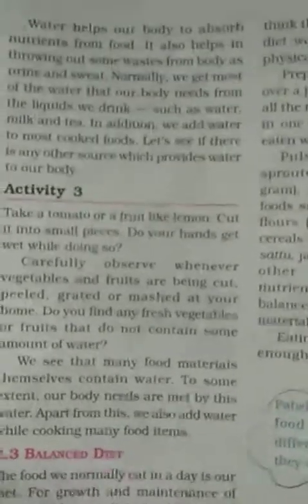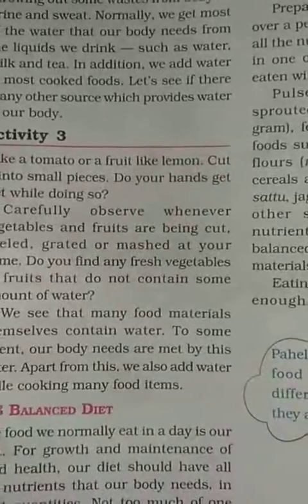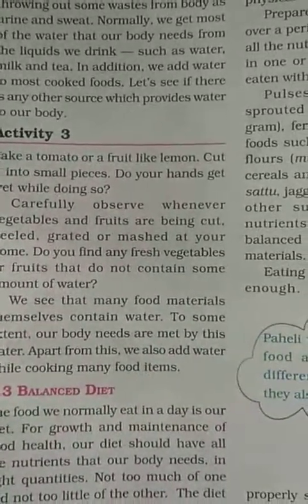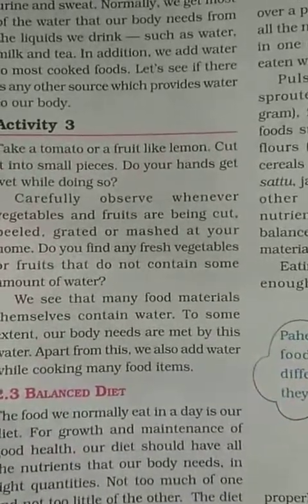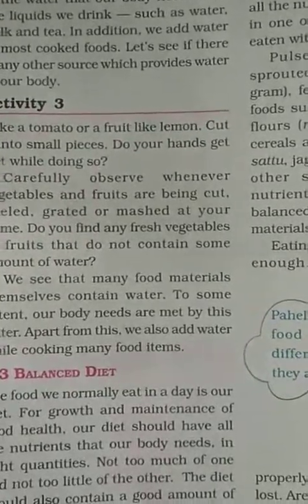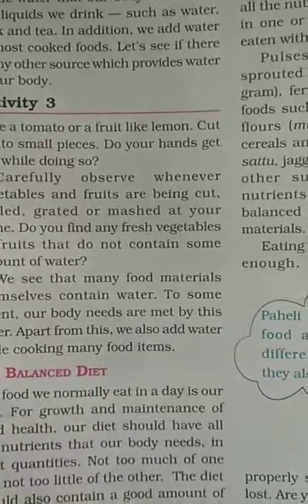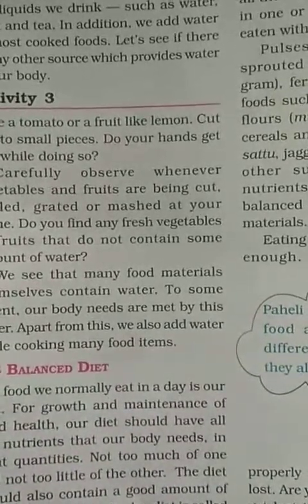Take a tomato or a fruit like lemon and cut it into small pieces. Do our hands get wet while doing so? Carefully observe whenever vegetables and fruits are being cut, peeled, grated or mashed. We find that fresh vegetables and fruits contain some amount of water.